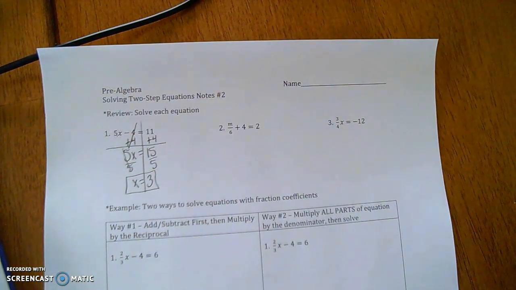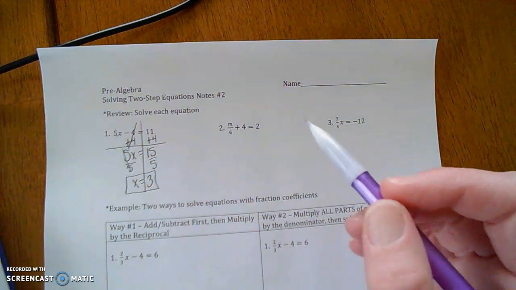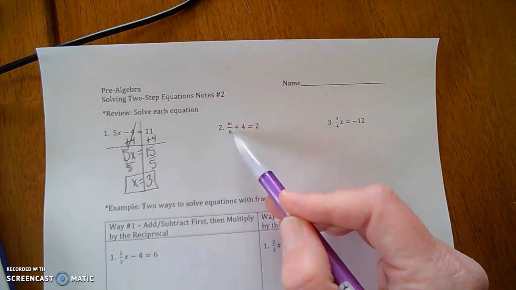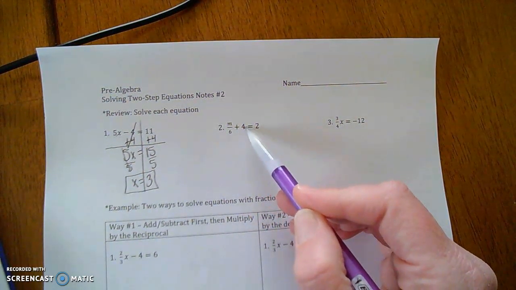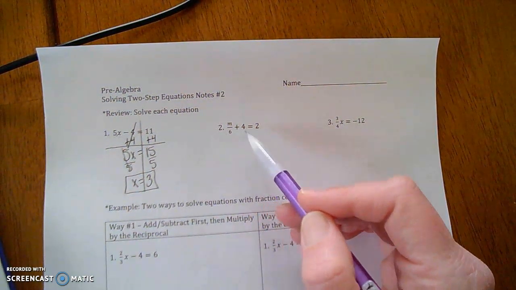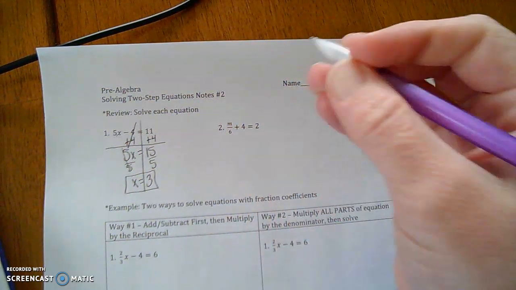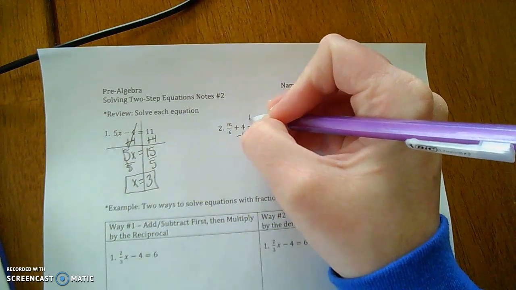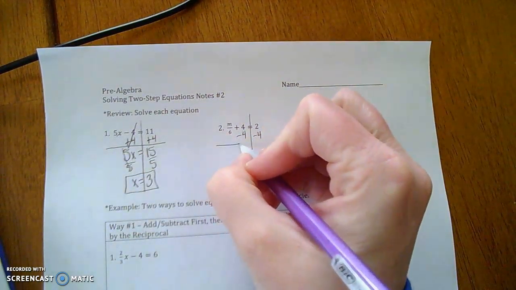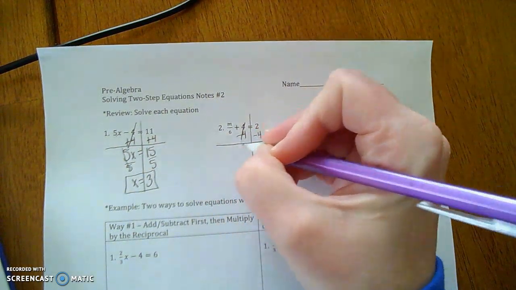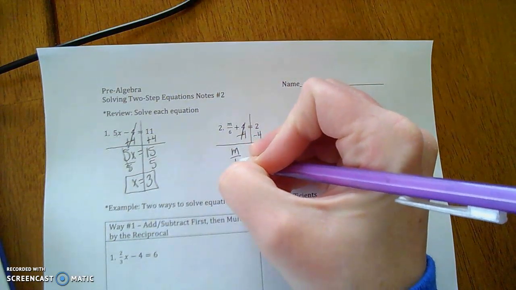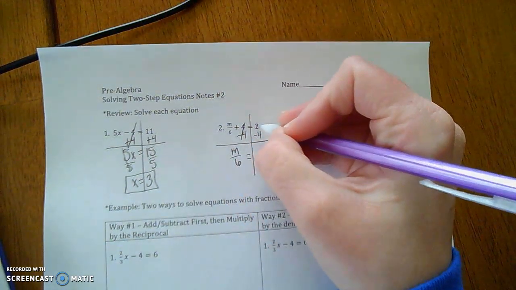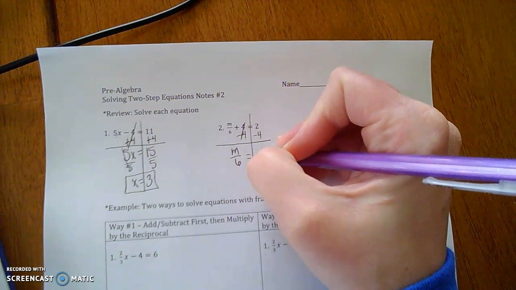Number 2, we have m over 6, so m divided by 6 plus 4 is equal to 2. So again, the variable is being divided by 6, and then 4 is being added. But we need to reverse that order. So first we get rid of plus 4 by subtracting 4 from both sides. So the 4's again cancel. M over 6 equals 2 minus 4 is negative 2.